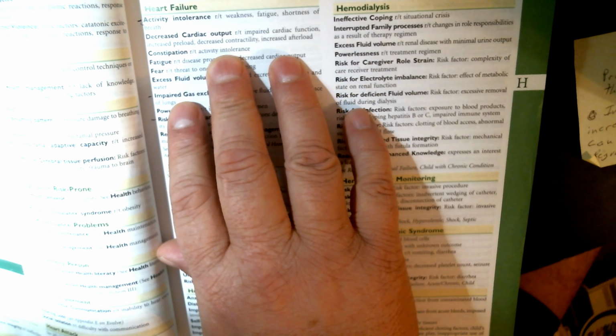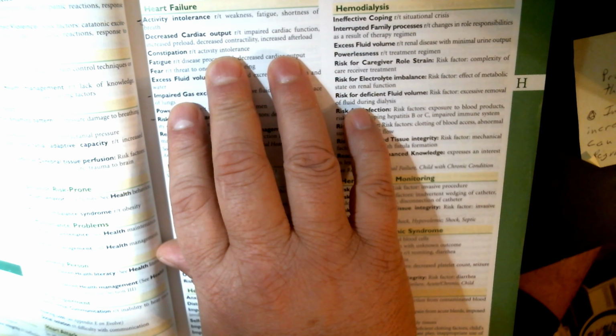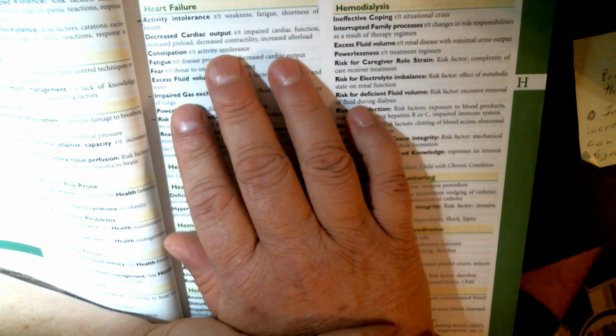Now, you can use all of these things. You can take some of it out if you think that some of it doesn't fit, because there are different kinds of heart failure. There's diastolic and systolic failure, right-sided, left-sided, and some of these might be better examples, but I'm going to say in ours we'll use that whole thing.